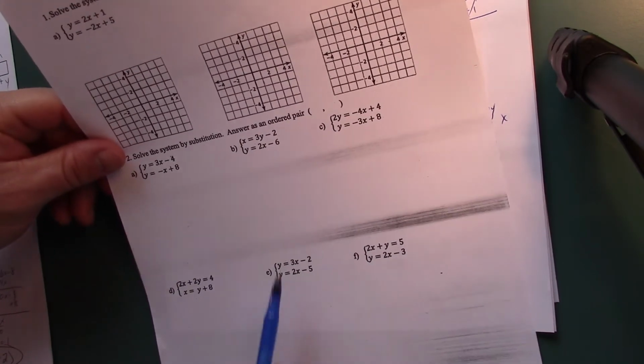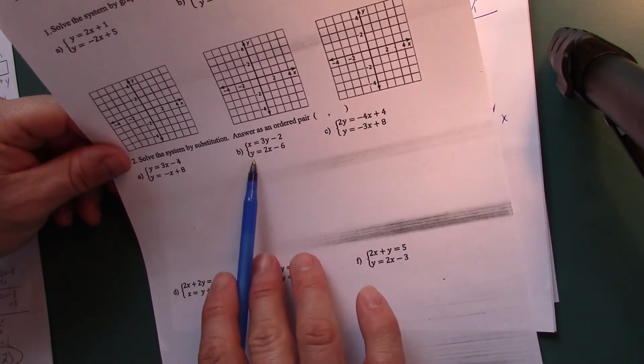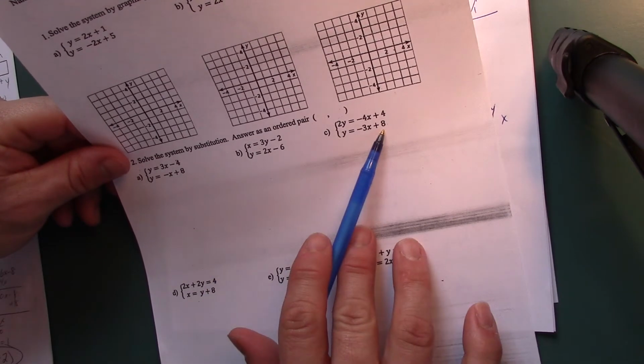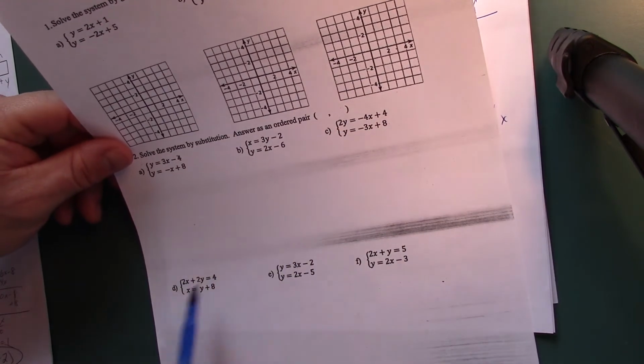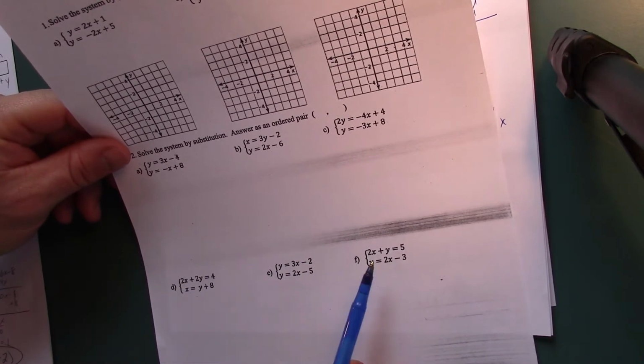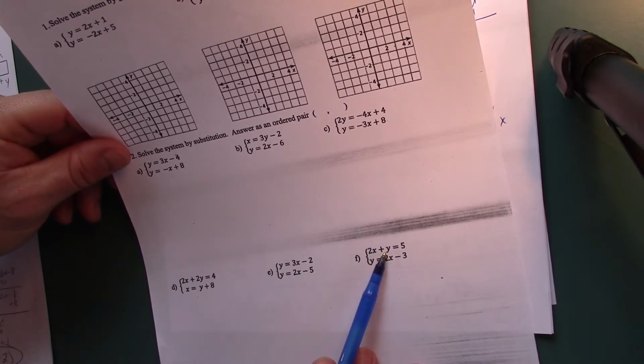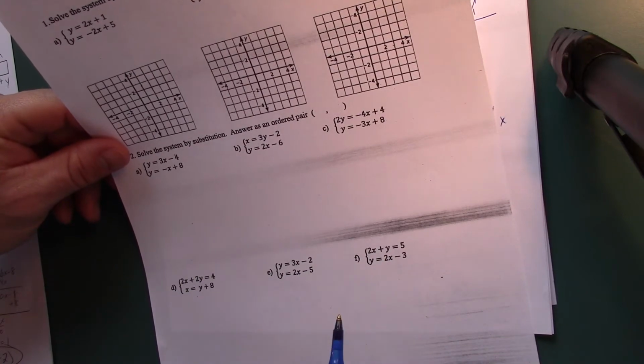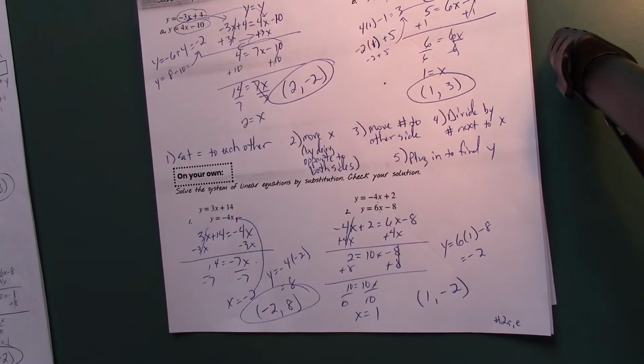But look what happens in the rest of these. This is x equals and y equals. This is y equals, that's awesome, but that's 2y, right? This is x equals, that's awesome, but that's 2x. That's y equals, that's awesome, but that's a y up here. What do I do with those? Well, I plug them in the same way.